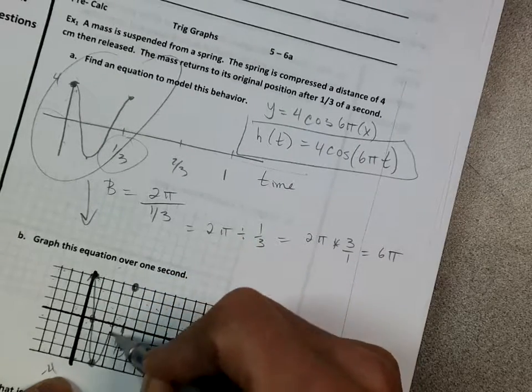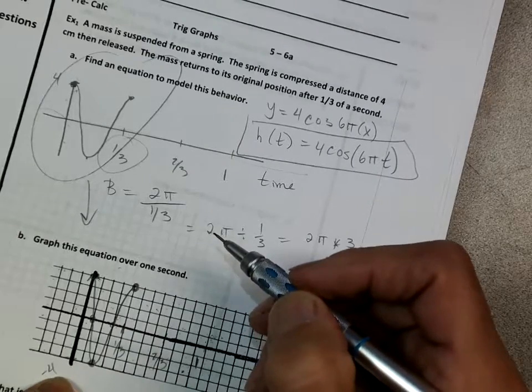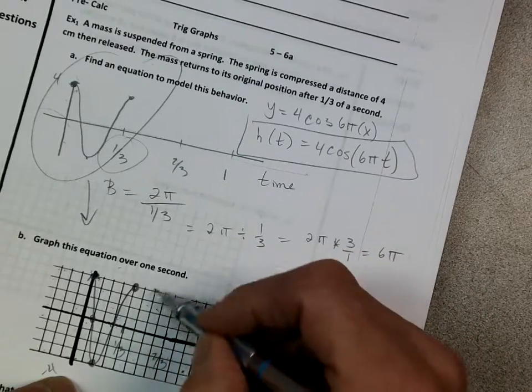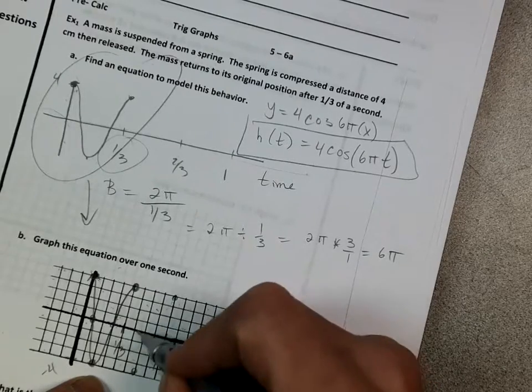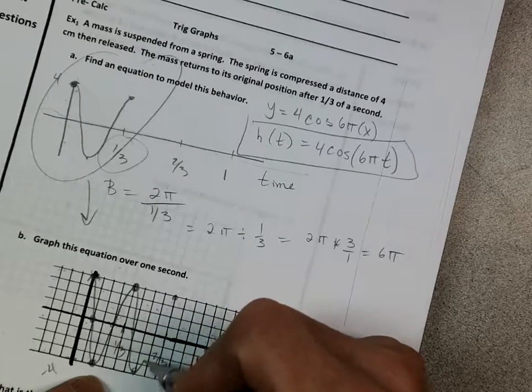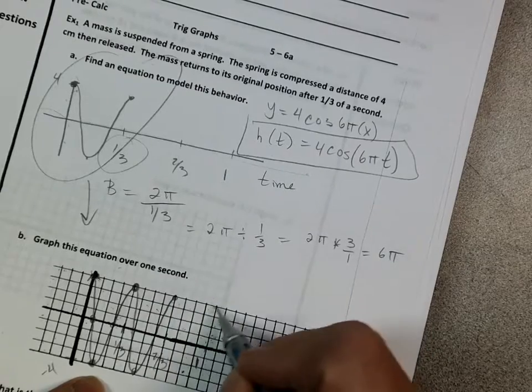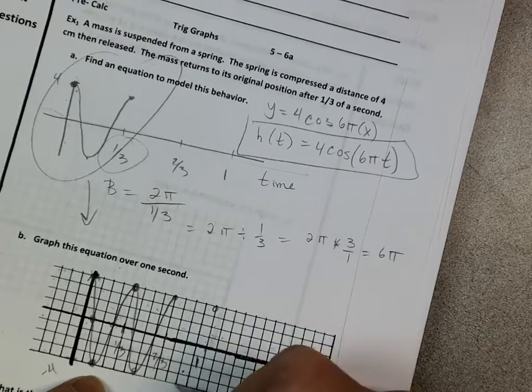Here's 1. There's 1 revolution up and down and back up. And I'm just going to do a few more of these. I want to get to 1 second because it'll make it really easy to answer that question, right? Here we go. Do it again.